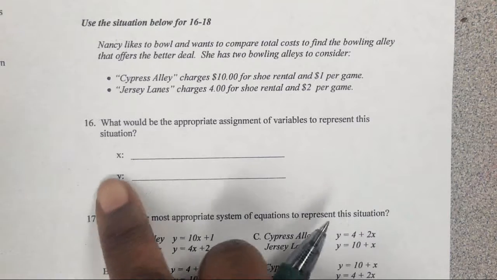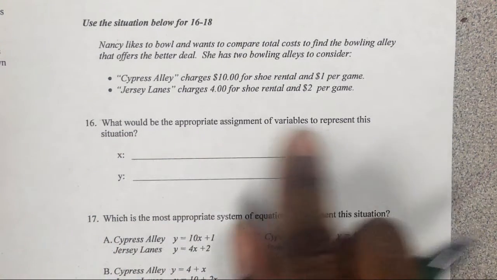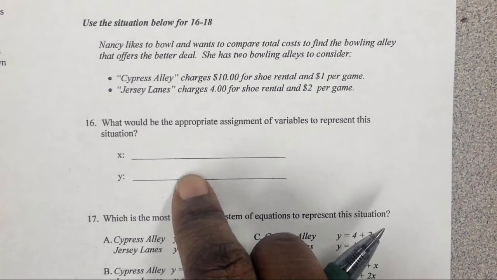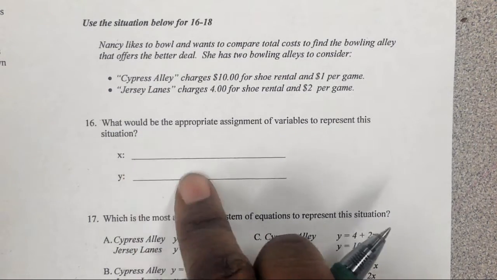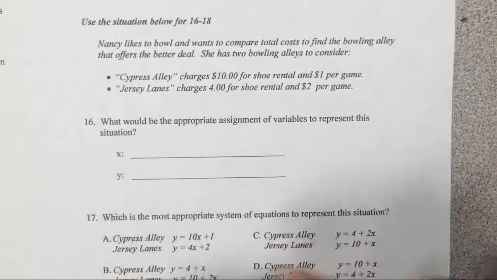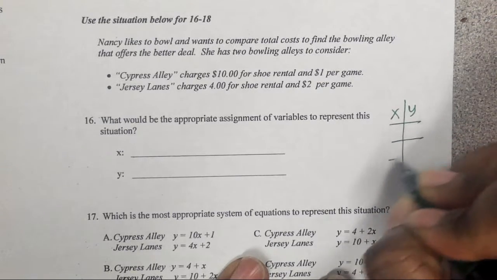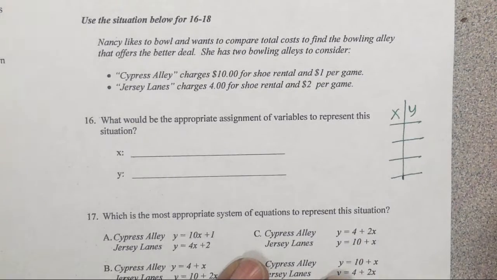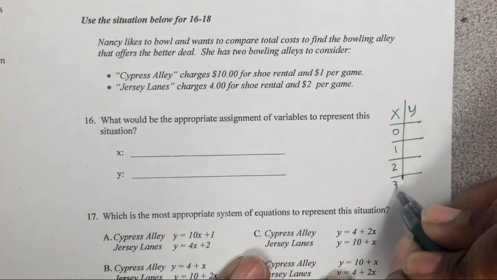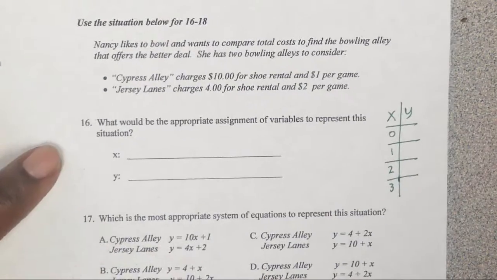So the first thing I want to tell you is it says what would be the appropriate assignment of variables. If you have written an equation right here, that's not right. If you have written any numbers in here, that's not right either. They want to know what the X and Y represent. So if you were to make a table, what do the X values represent? What do these represent?